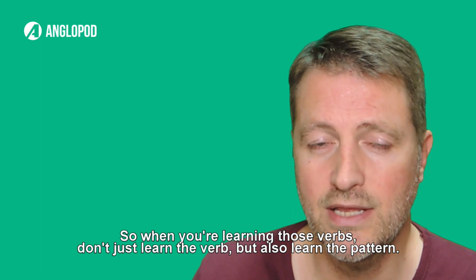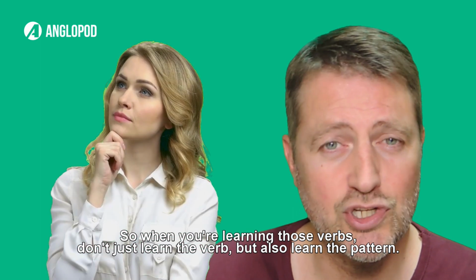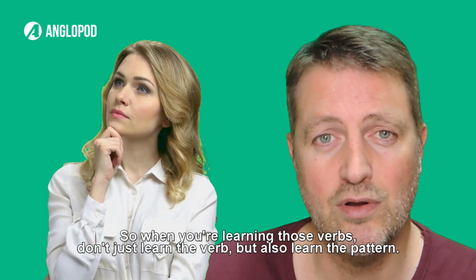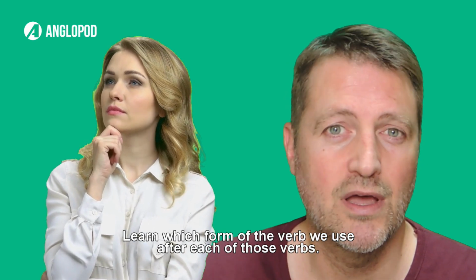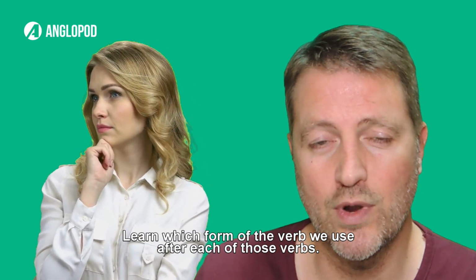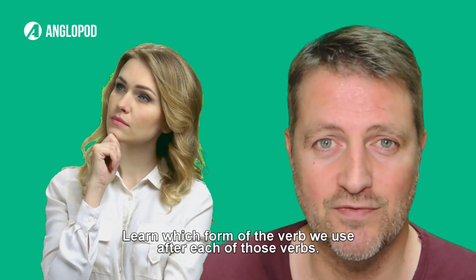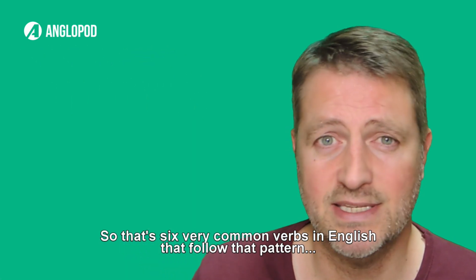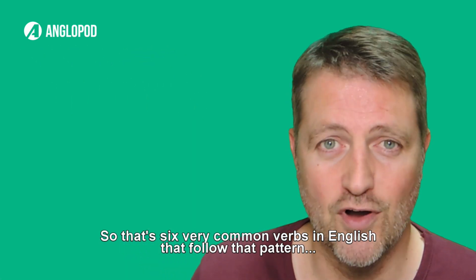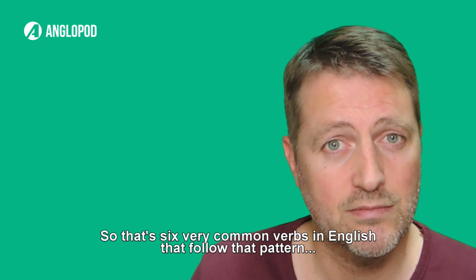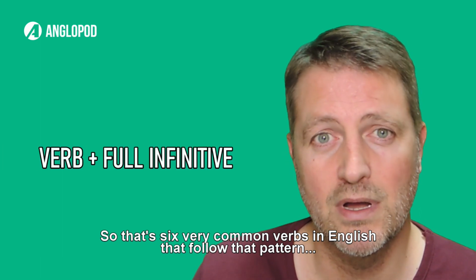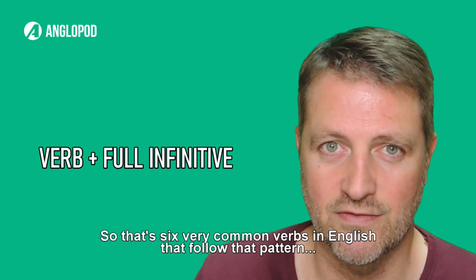So when you're learning those verbs, don't just learn the verb, but also learn the pattern. Learn which form of the verb we use after each of those verbs. So that's 6 very common verbs in English that follow that pattern, verb plus full infinitive.